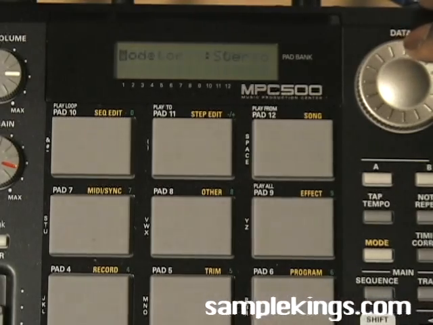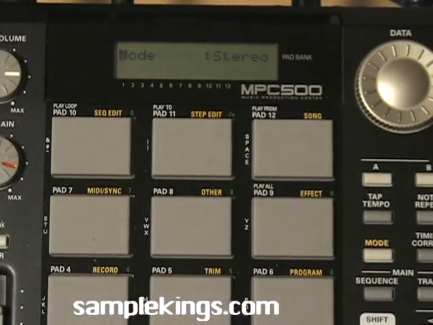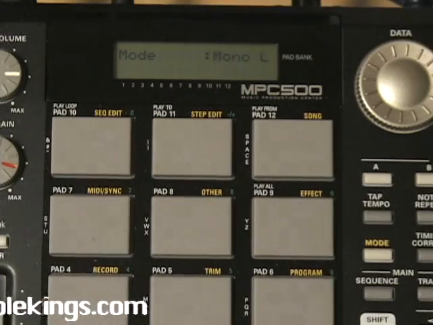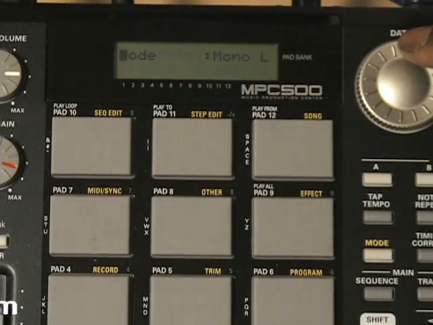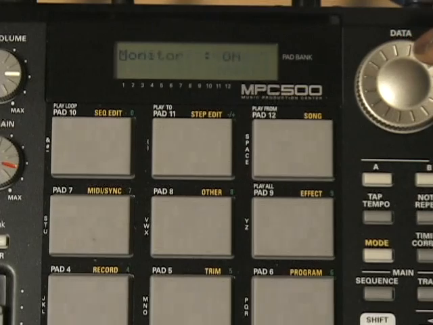Record. It's the first choice. And in this case, I think we're going to use mono. I've got my bass guitar plugged in, just so I can get a little bass line, maybe sample that in. Next, we've got our monitor. Now, this will send the output of this particular sample. So I'll play this bass.